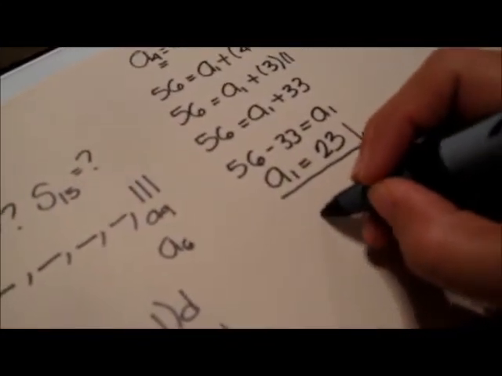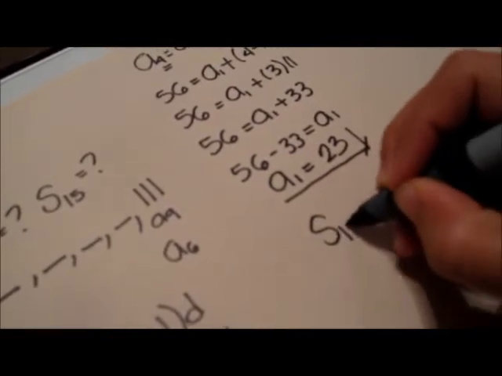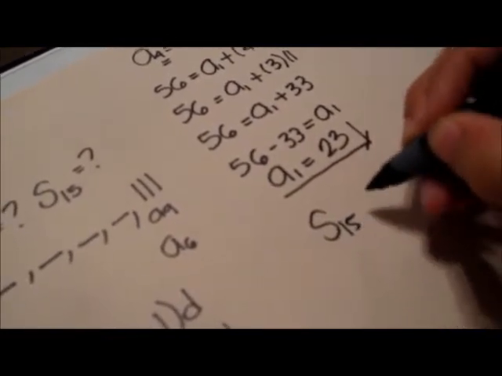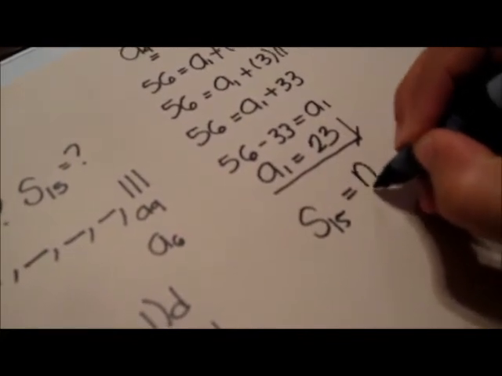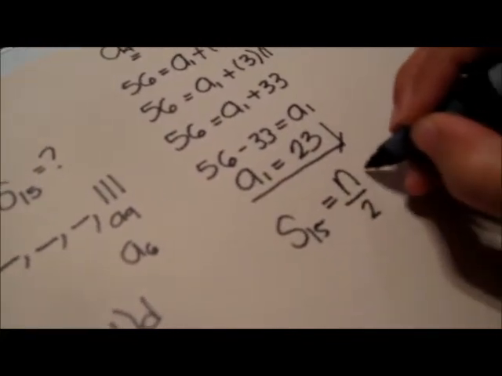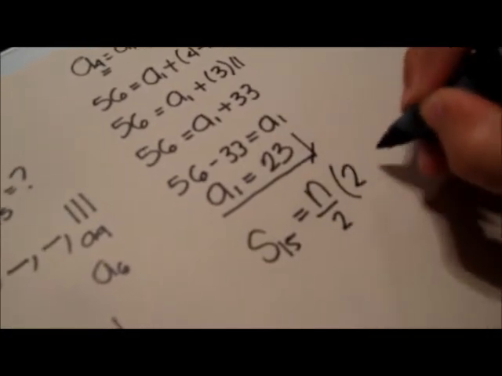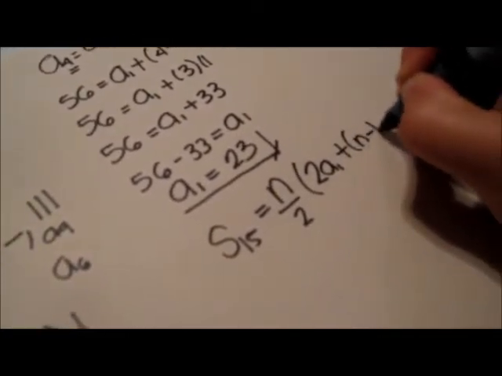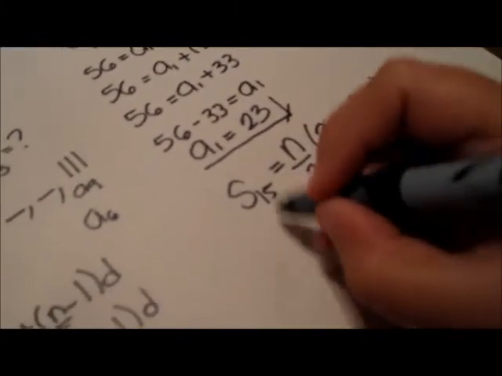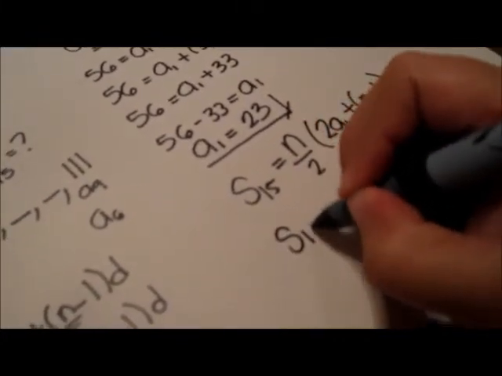Since we don't know the 15th term, we will use the formula for when we don't know the last term. So it's n divided by 2 times (2 times the first term plus n minus 1 times d). And here n is 15.